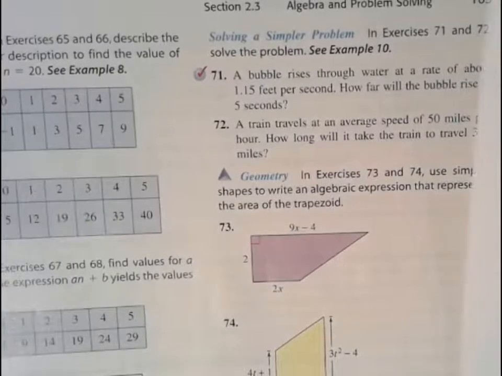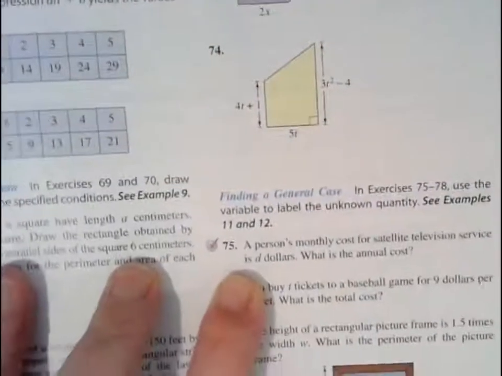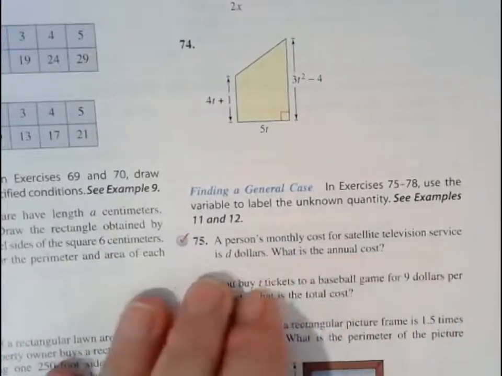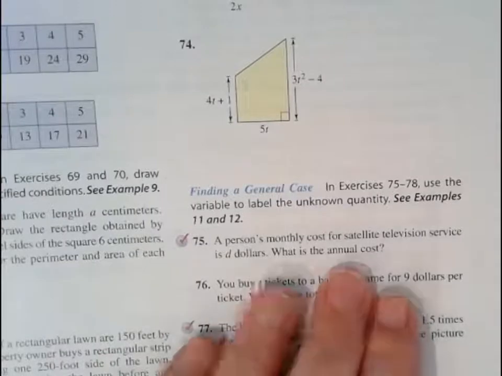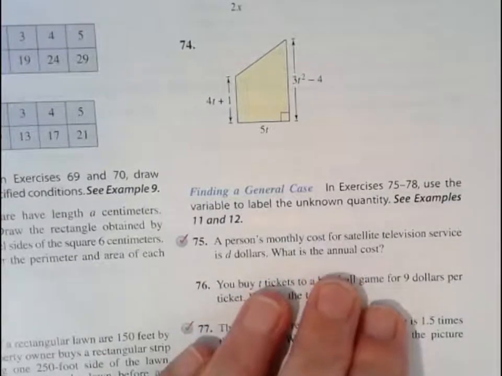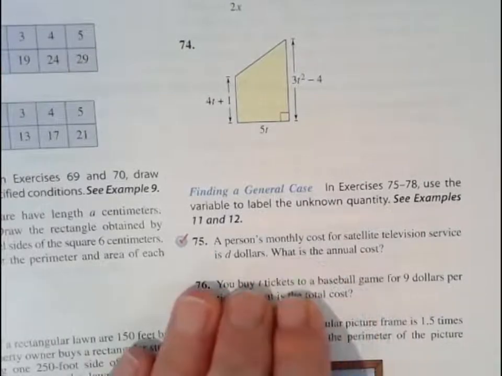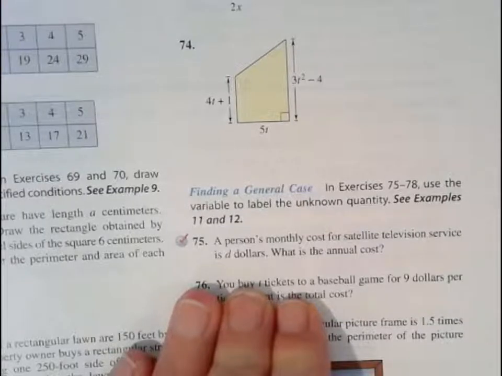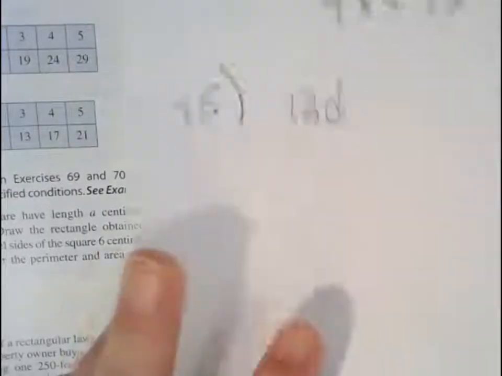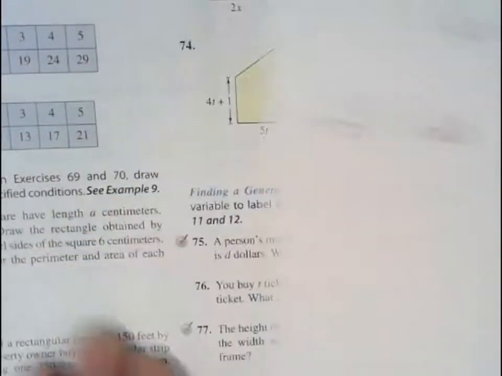Okay, so now 75. Oops, sorry. 75. A person's monthly cost for satellite television service is $D. What is the annual cost? Okay, so we know annual means yearly. There's 12 months in a year. So the annual cost, if it's $D per month, is going to be 12 times D. So 12D is going to be the answer to number 75.